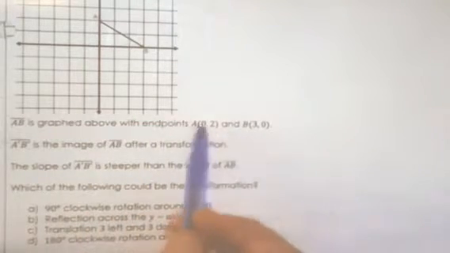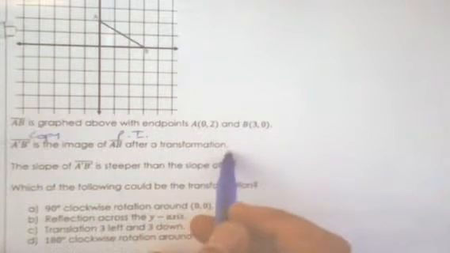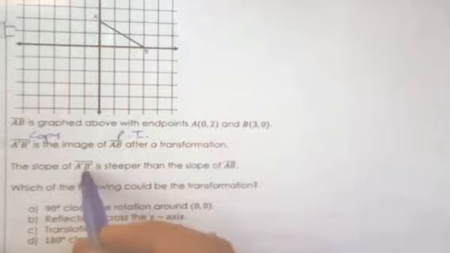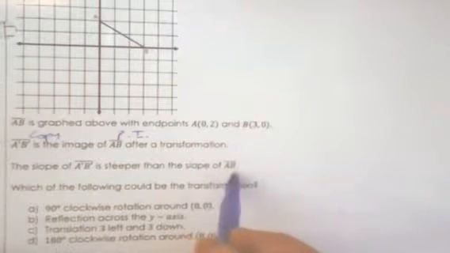Segment AB is graphed above with endpoints 0, 2 for A and 3, 0 for B. A prime, B prime is the image. This is the copy. This is the pre-image after transformation. The slope of A prime, B prime is steeper than the slope of AB. Which of the following could be the transformation?